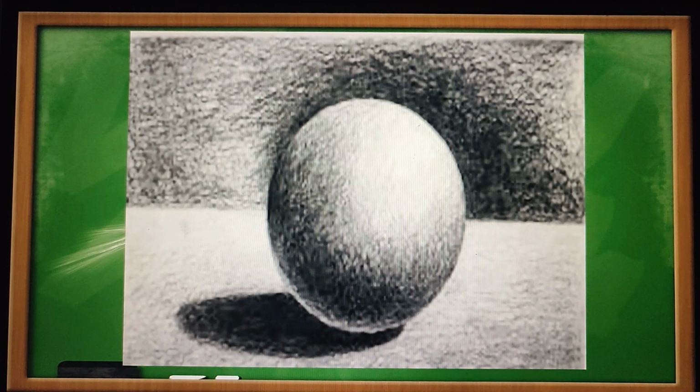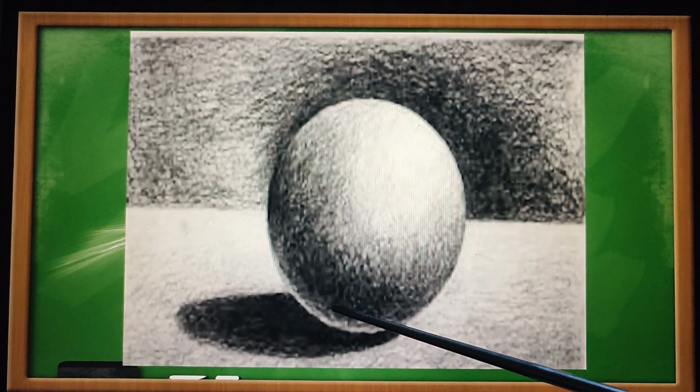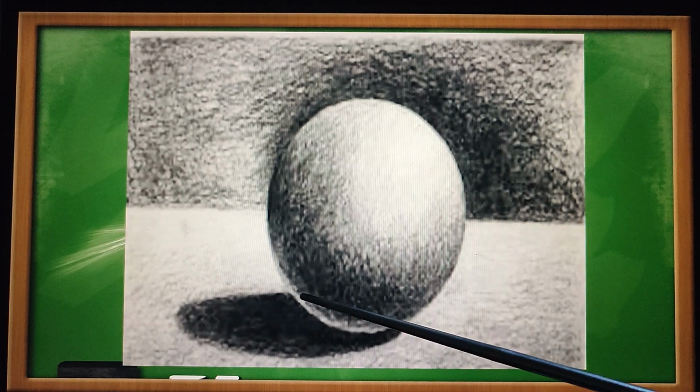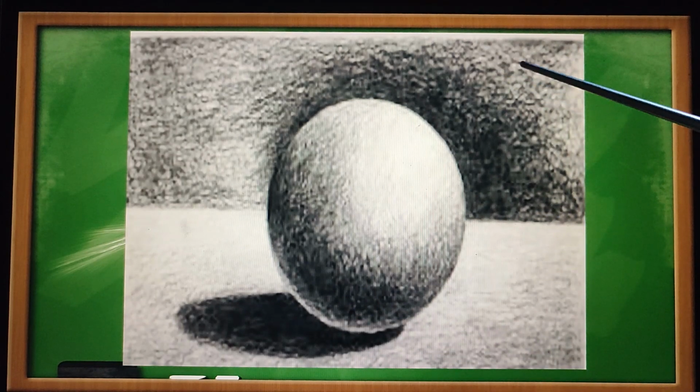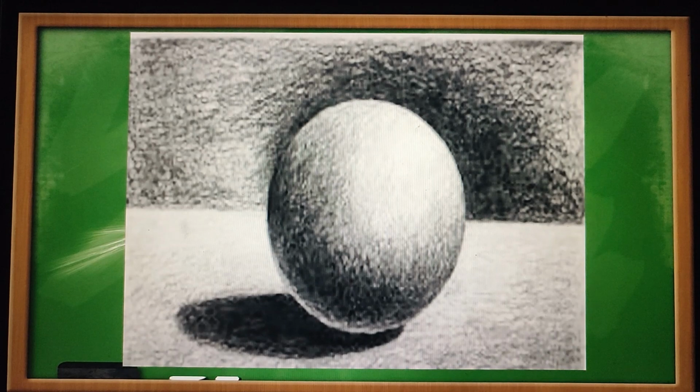If the source of light is on the upper right of your drawing paper, this portion receives high light compared to this portion. This is the darkest part if your source of light is coming from the upper right. Did you follow? Great!